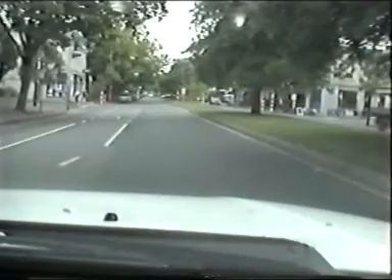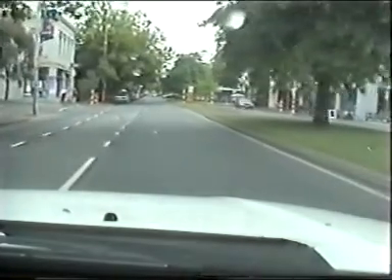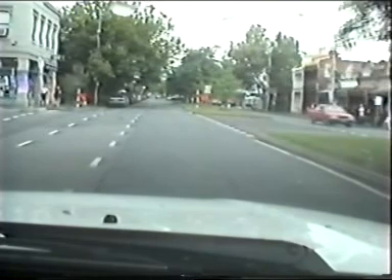Now compare your reaction. You are on a divided road approaching a school crossing. It is starting to rain and there are two pedestrians on the left near the crossing. It is here at the latest that you should slow down to check the approach, especially children.